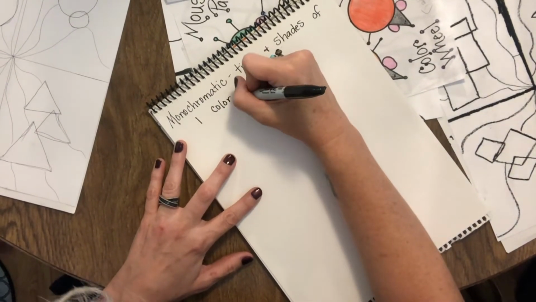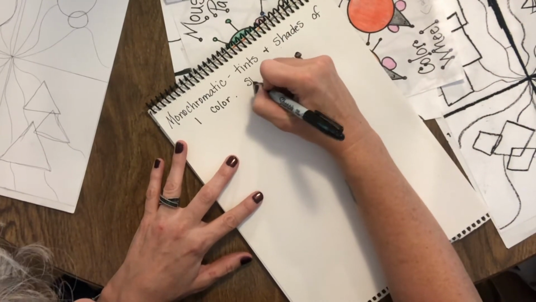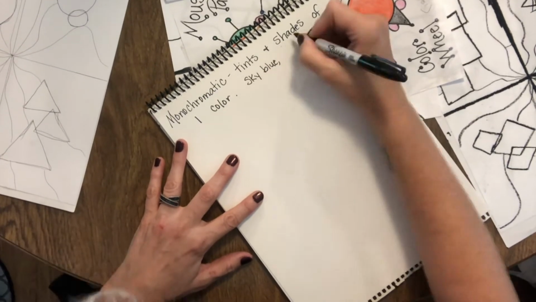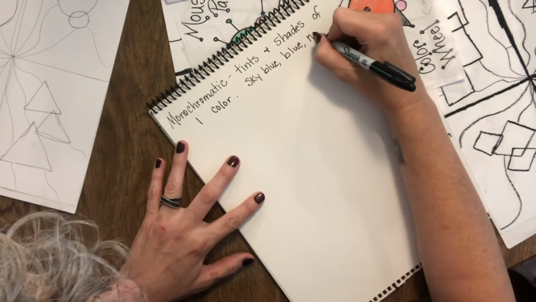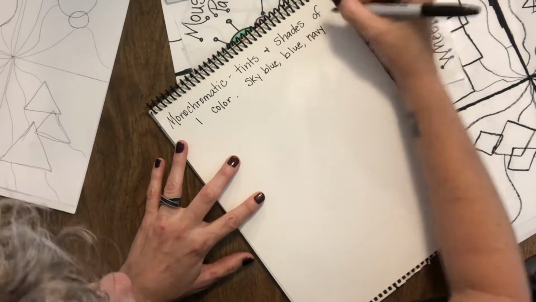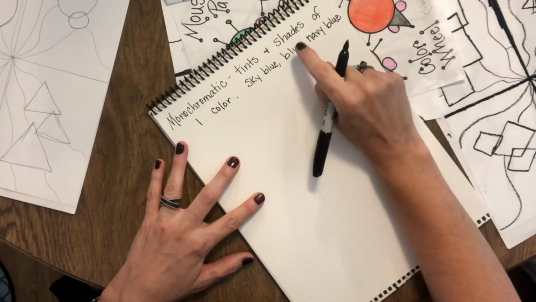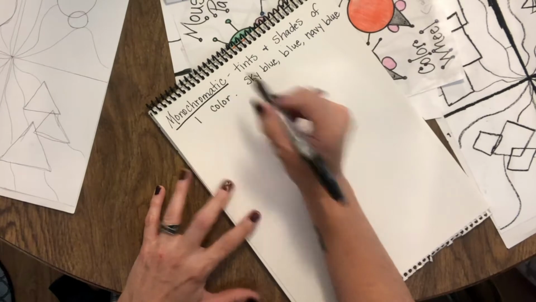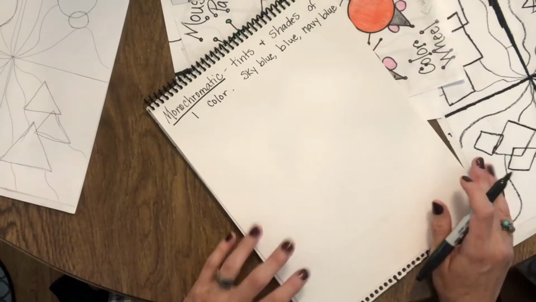So for example, you can do sky blue, blue, and navy blue. So this would be light blue, blue, dark blue. That's monochromatic, and that's what this example is going to be.